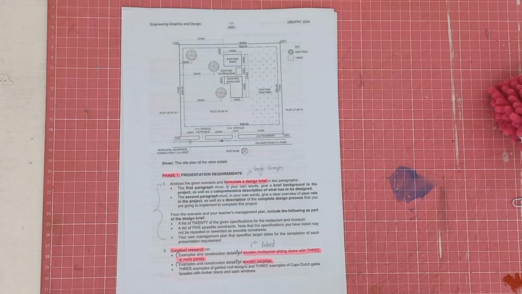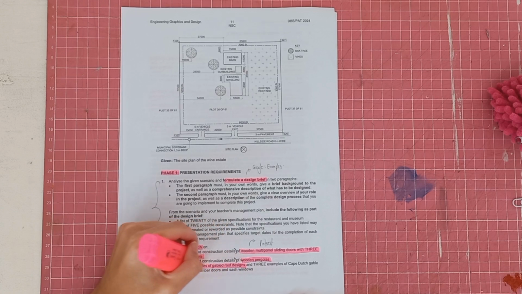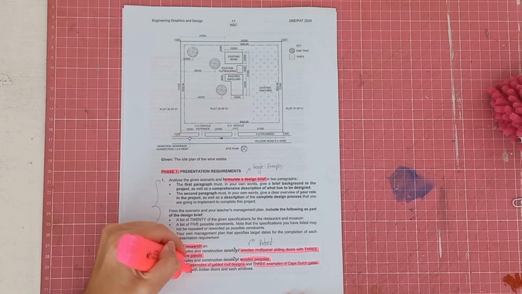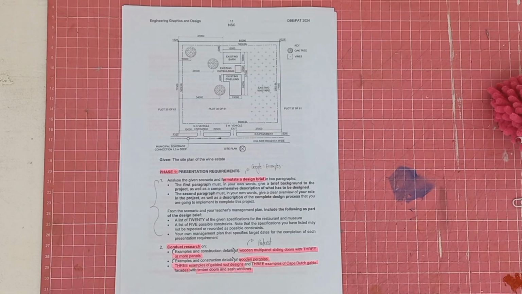So there we go, wooden pergolas. 3 examples of gable roof designs, and 3 examples of Cape Dutch gable facades with timber doors and sash windows. So sash windows are kind of like windows that only have 2 panels and the window opens upward. So I would want you to imagine like American windows, you know, like if you watch an American movie and someone's climbing out the window, they always push the window up. That's a sash window. Timber doors is pretty straightforward. Cape Dutch, we are obviously South African, I'm sure you're very much aware of that. What it will look like, if you're not, just Google it, you will find, as well as Pinterest. And then gabled roof design. So gabled roof is a certain design, but you get lots of different kinds. So you can use 3 examples of different kinds of gabled roofs, and you can include that as part of your research.